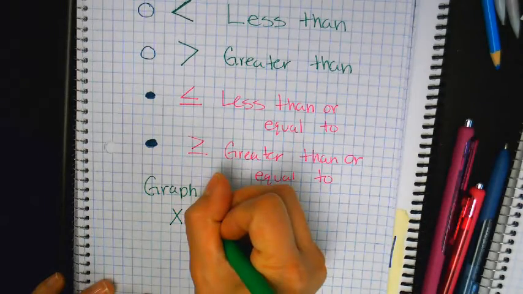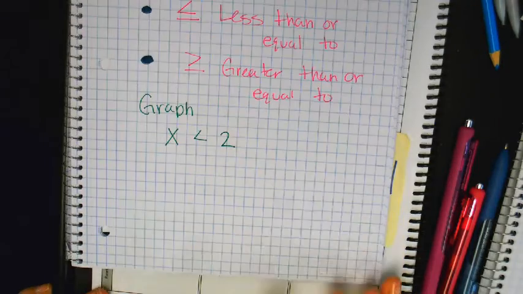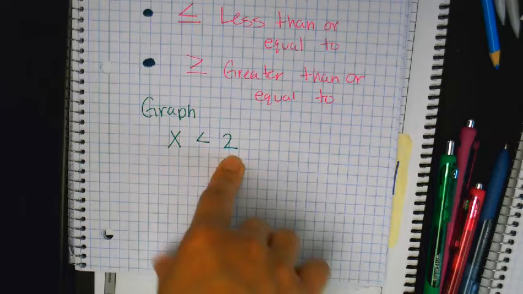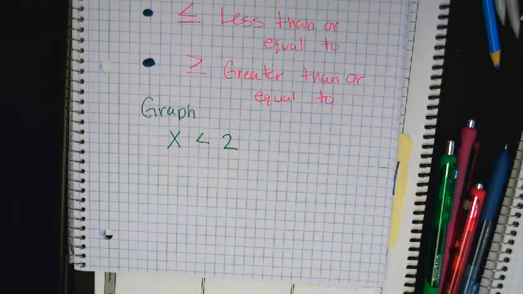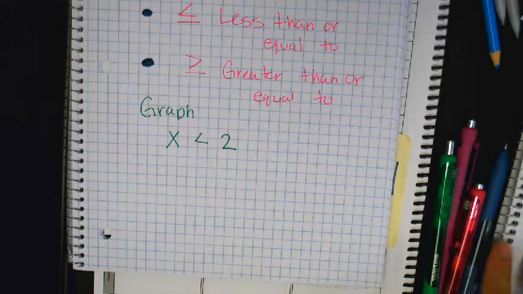X is less than 2. So in order to drink out of a baby bottle, you have to be less than 2 years old. You can be any age less than 2 to drink out of a baby's bottle. I don't know, that's the first thing that popped into my head.